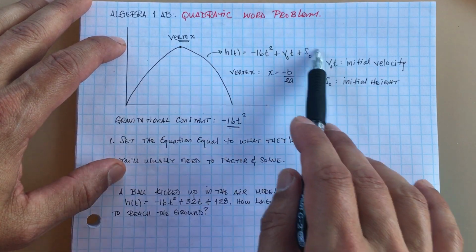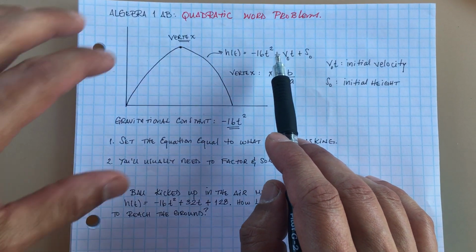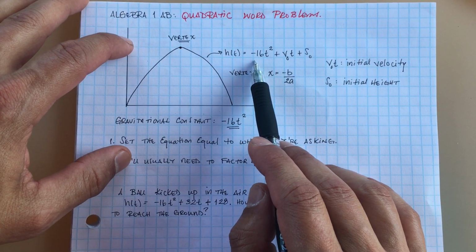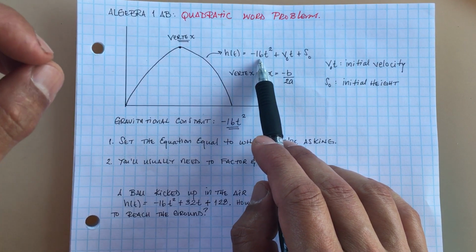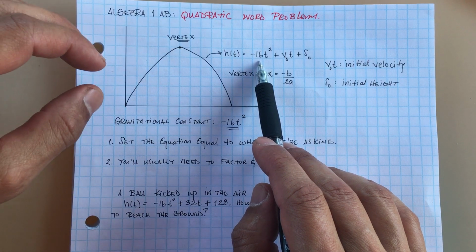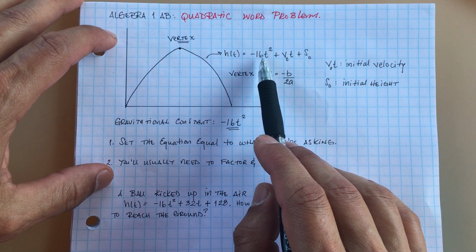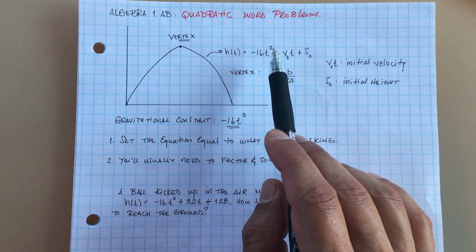Now, this formula here has to do with feet per second. Sometimes you'll see like negative 4.9. That's because it has to do with the metric unit. So 4.9 has to do with meters per second. Okay? So this is all with respect to time.